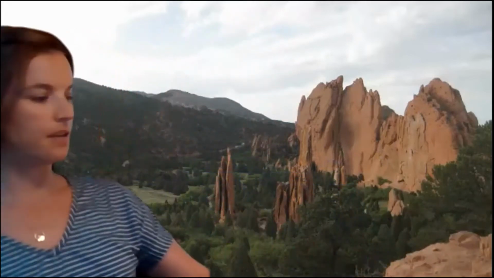I am coming to you from one of my favorite places in the world, which is Garden of the Gods in Colorado. These here are sandstone spire rocks. I am a geologist. I teach geology and environmental science on campus. So maybe you'll take one of those classes with me in the future.